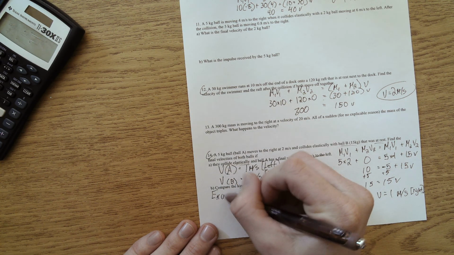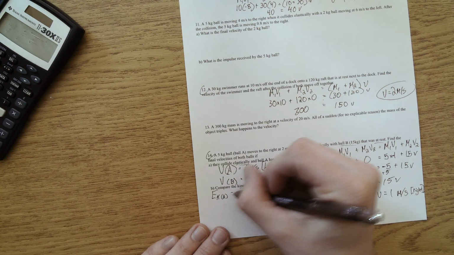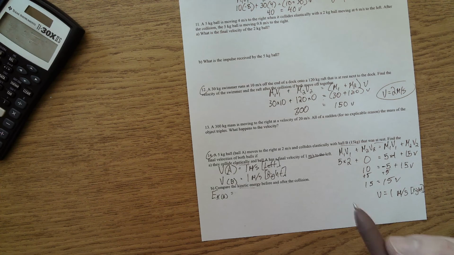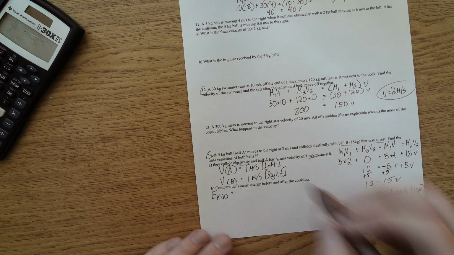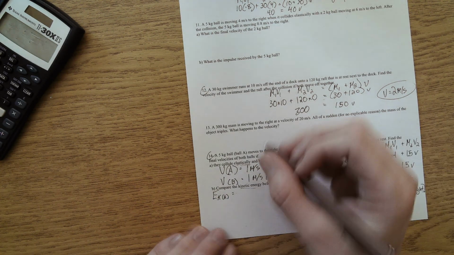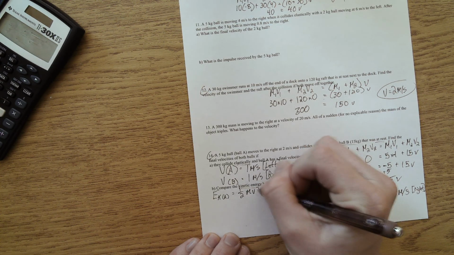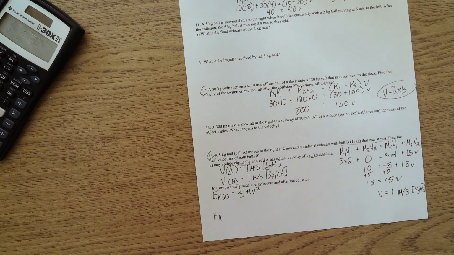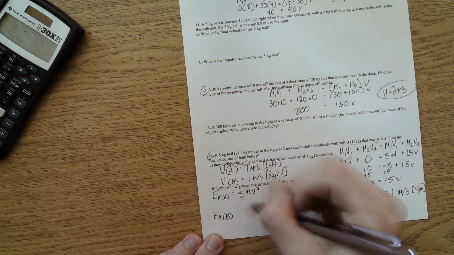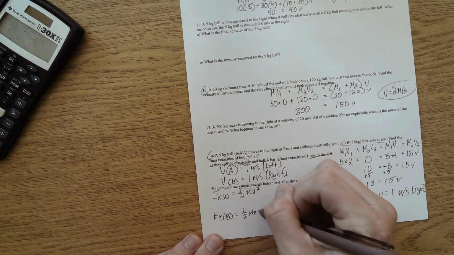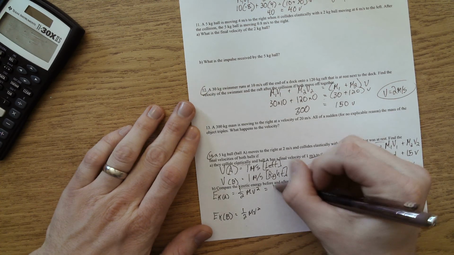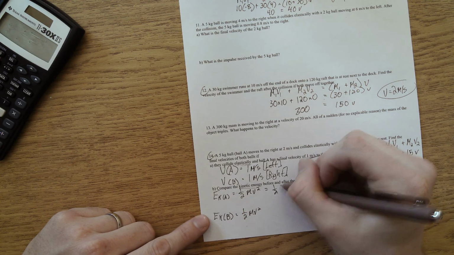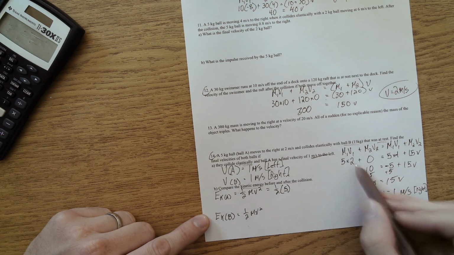Kinetic energy of ball A before the collision is going to be, let's see, 1/2 mass times velocity squared, and then kinetic energy of B before is 1/2 mv squared. Mass of our ball A is 5, and velocity of ball A we said was 2.